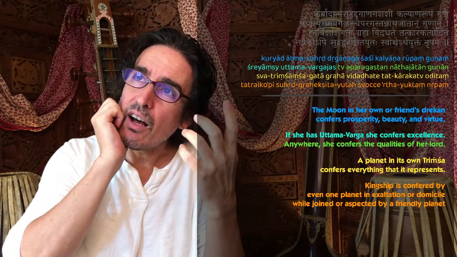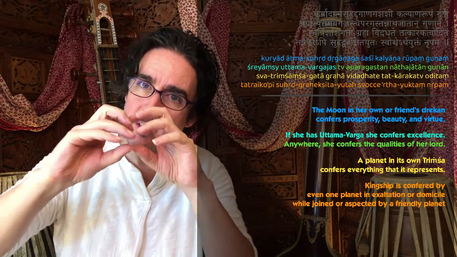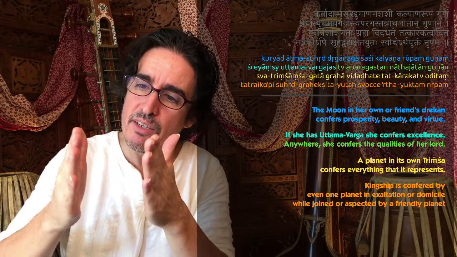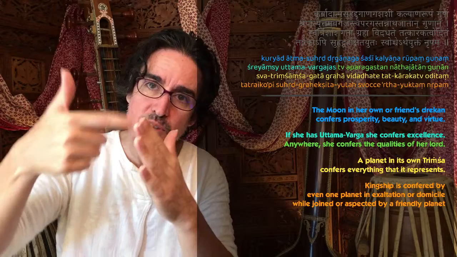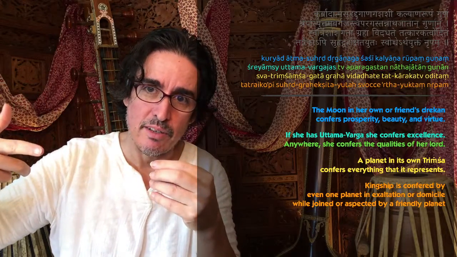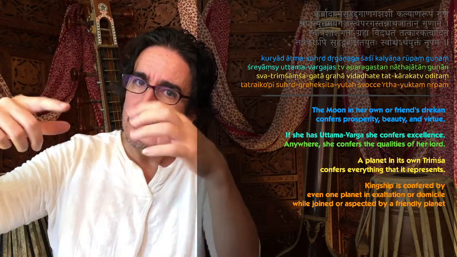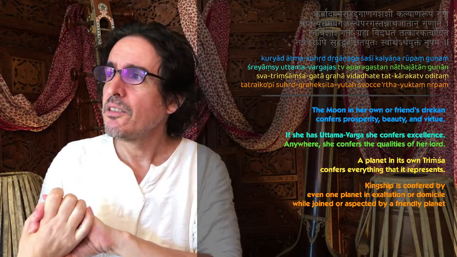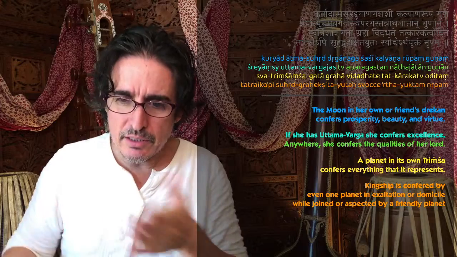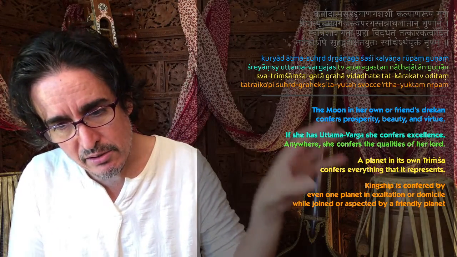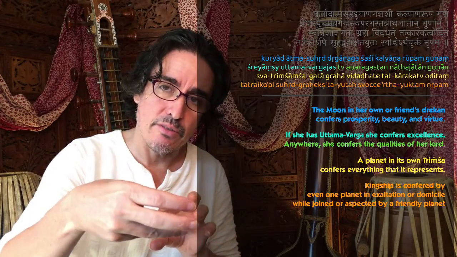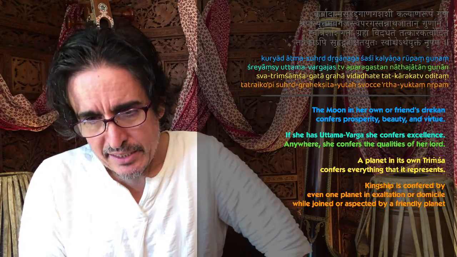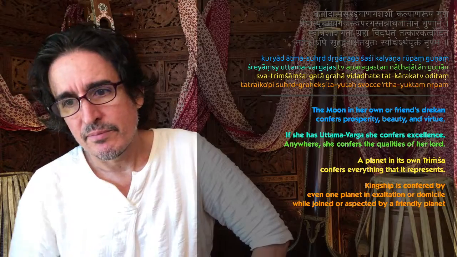I often think of it as like trying to open up a lock. When you open up a lock, you have 3 or 4 tumblers in there. They have to all get hit in a row. They have to all be pushed. Otherwise the lock doesn't open. Even if you push 1 or 2, it's not there. It's only when everything lines up the right way. So he's saying, if you have a planet in exaltation or domicile and aspected or joined by a friendly planet, that's great. Yes, you follow along.